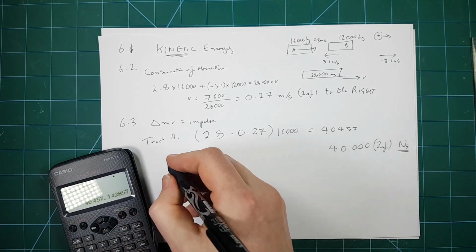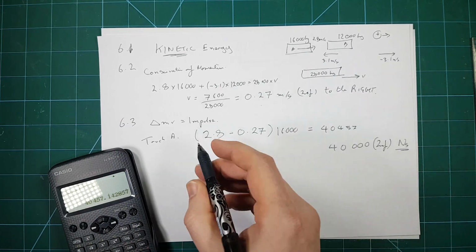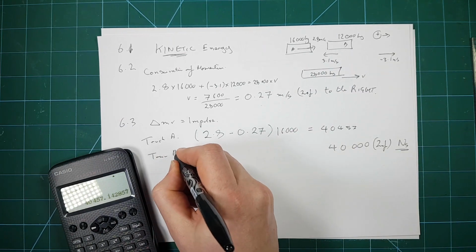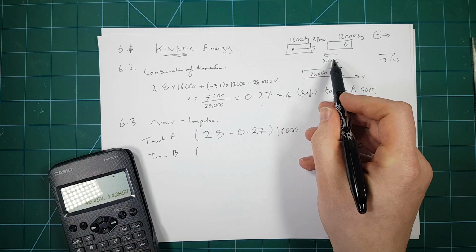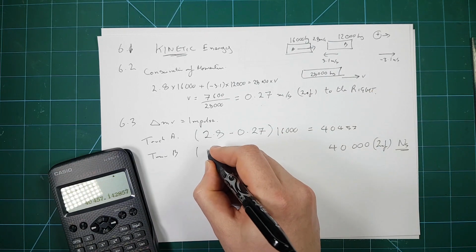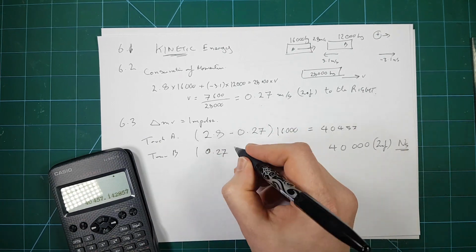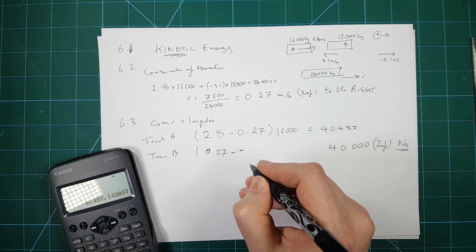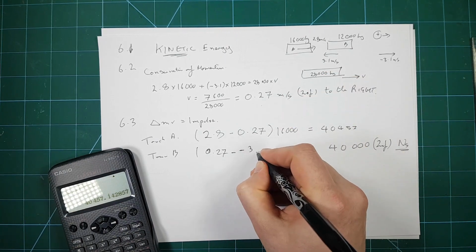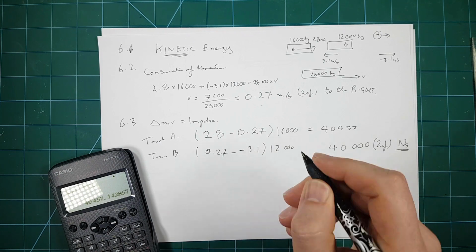Right, as I said, we can check our answer. So this one here, truck B, the change in velocity here is the final value, which is 0.27, take away the start value, and the start value, remember, is negative, so 3.1 times by 12,000.